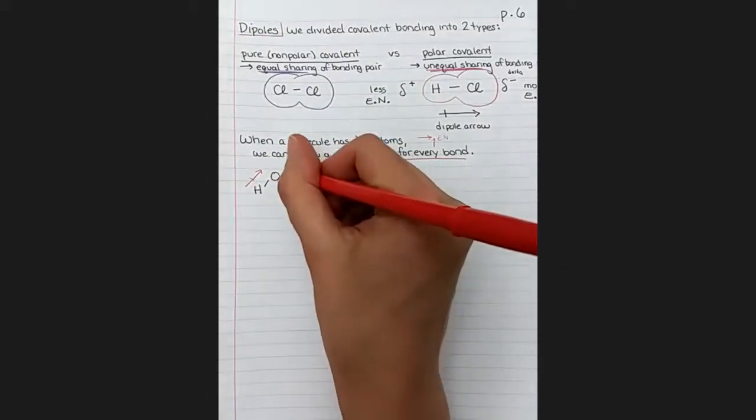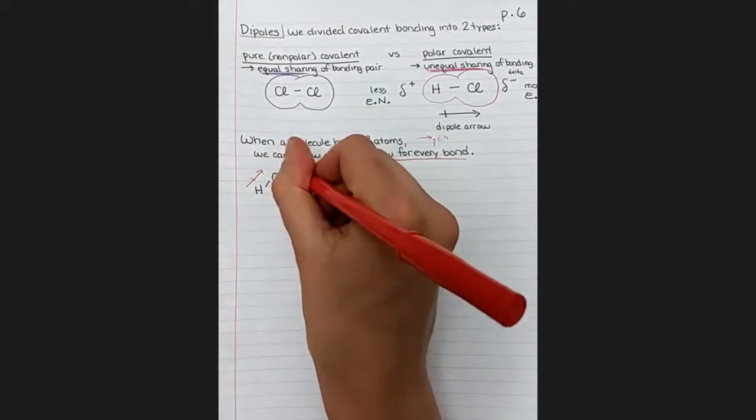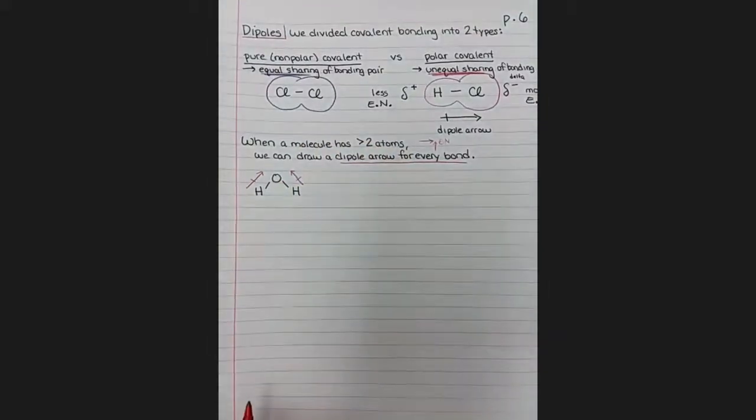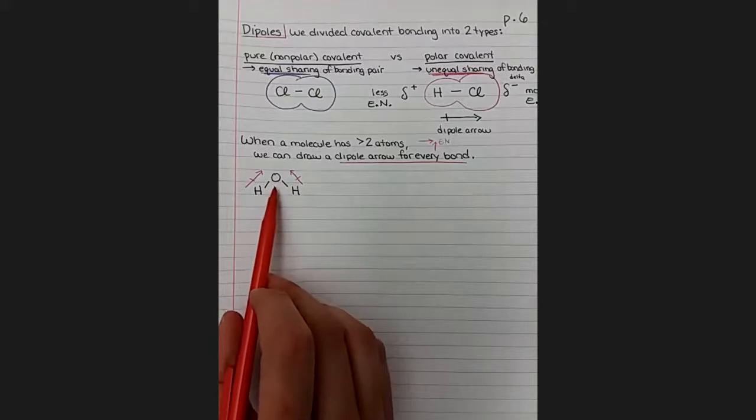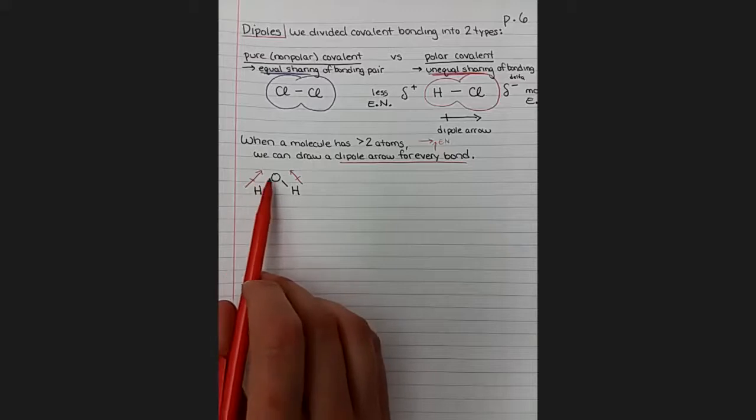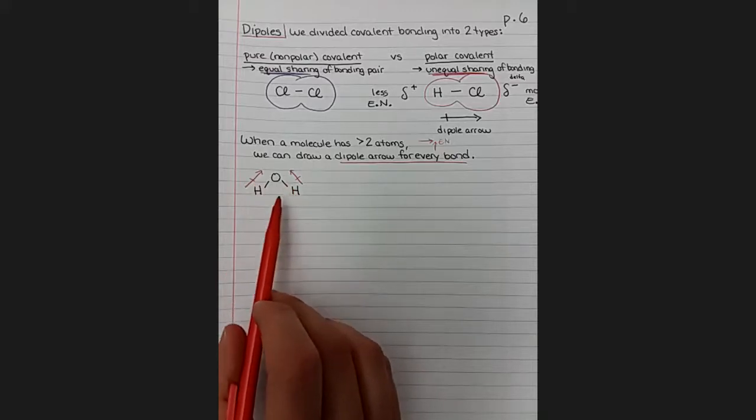And for this oxygen-hydrogen bond, we're going to draw a dipole arrow also pointing towards the oxygen. So in both cases, both the arrows are pointing towards the oxygen, but the actual direction, left or right, that they're pointing is slightly different.